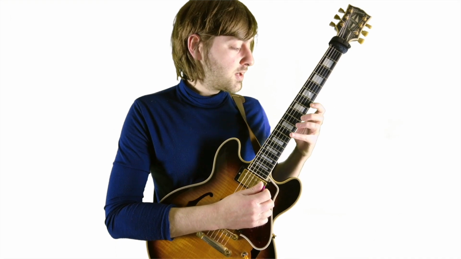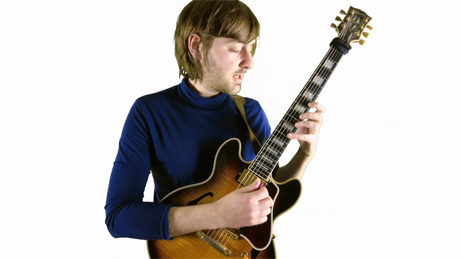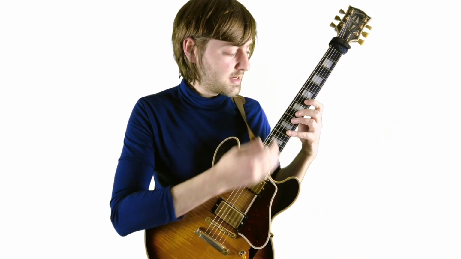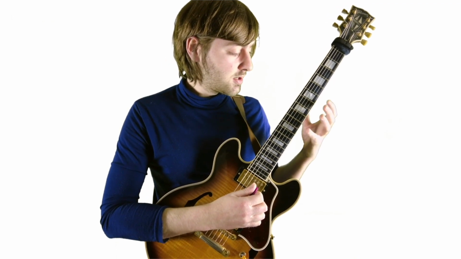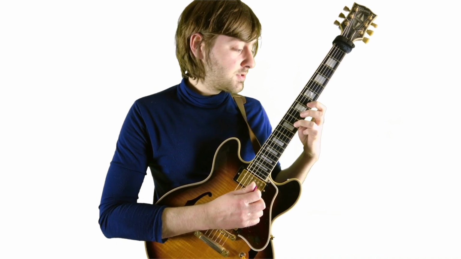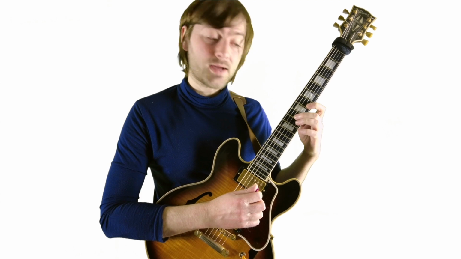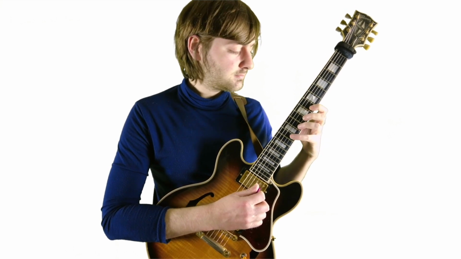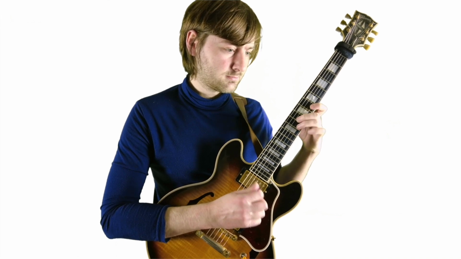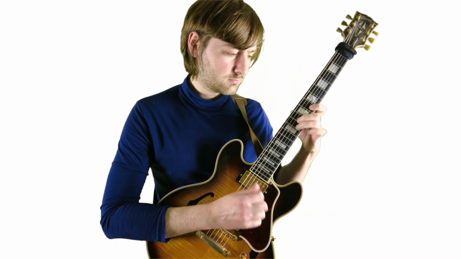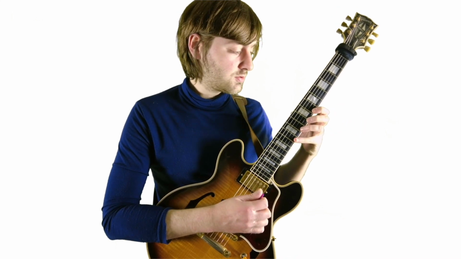Once you've got that really nice and confident, you can move on to the next pattern, which is exactly the same but on the next set of strings. So starting on the B string, it's going to be C, B flat, G, F, and then back up to our B flat, G, F, and E flat. And then you can combine those 2 string sets.